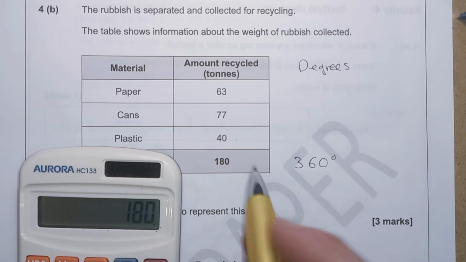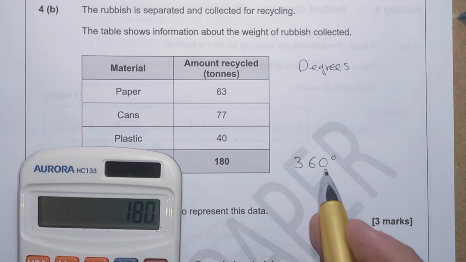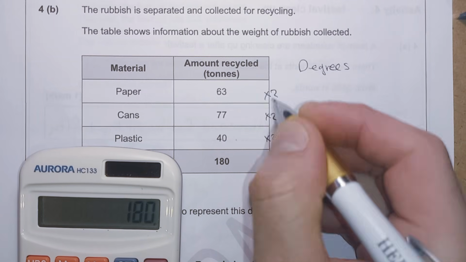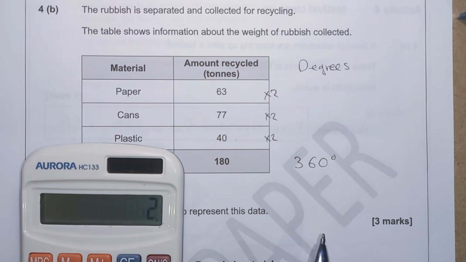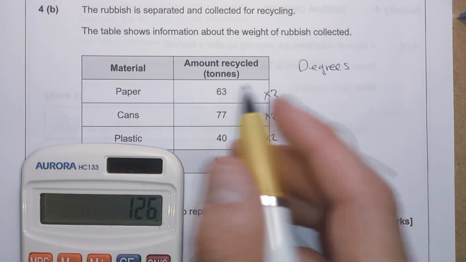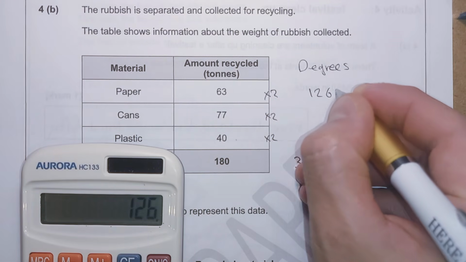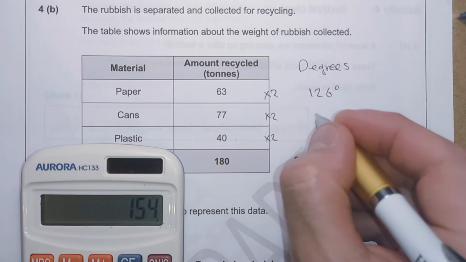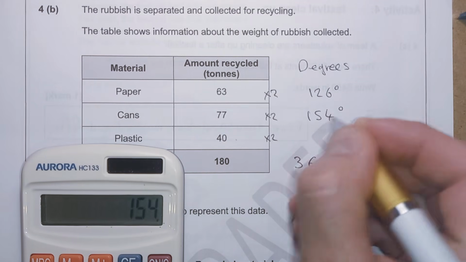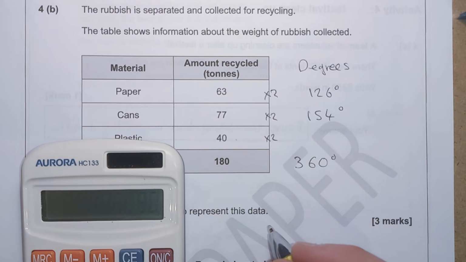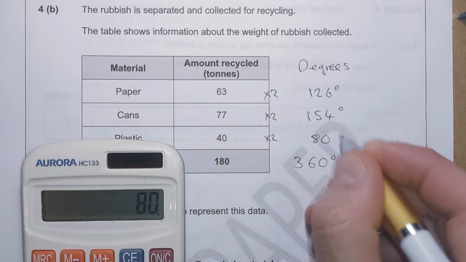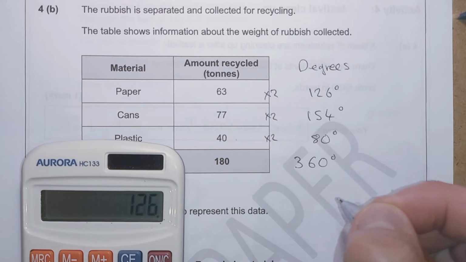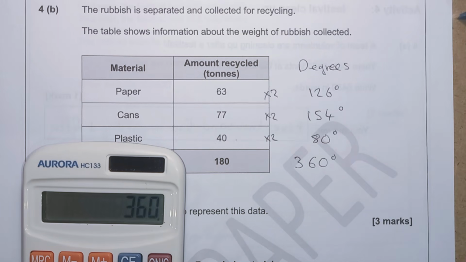Okay. So if we want to get these to being out of 360, we just need to double them all. Multiply them by 2. So 63 tonnes becomes 126 degrees. 77 tonnes becomes 154 degrees. And 40 tonnes becomes 80 degrees. And if we add these all up, they should give 360 degrees.